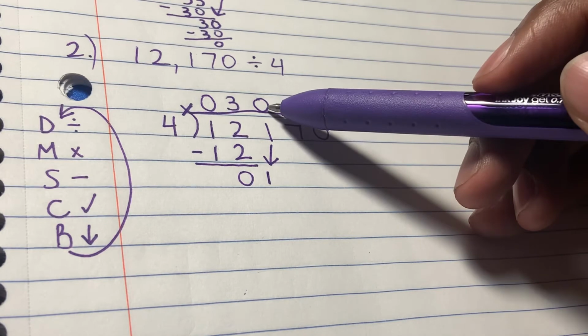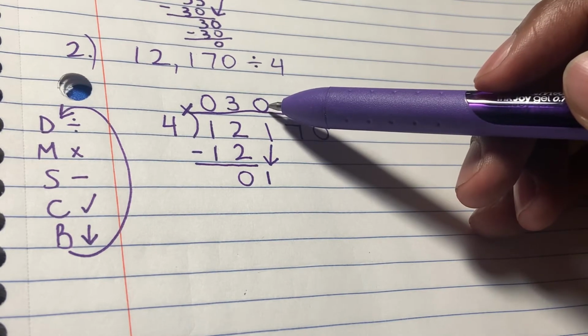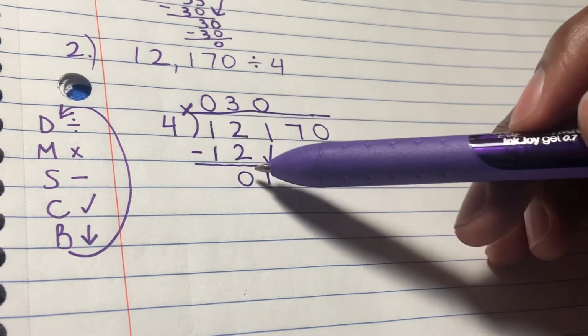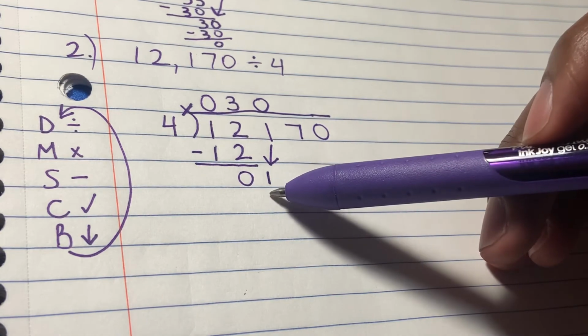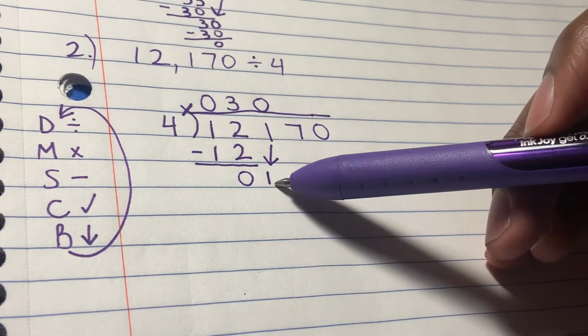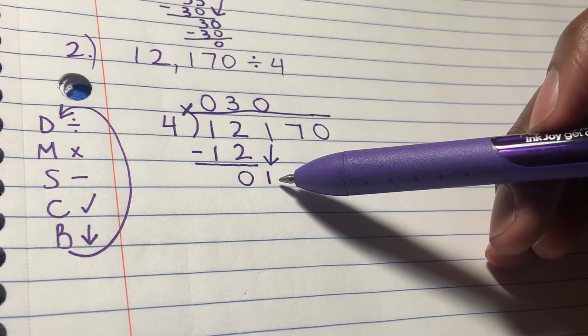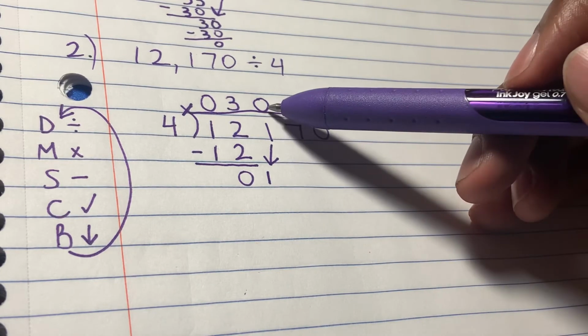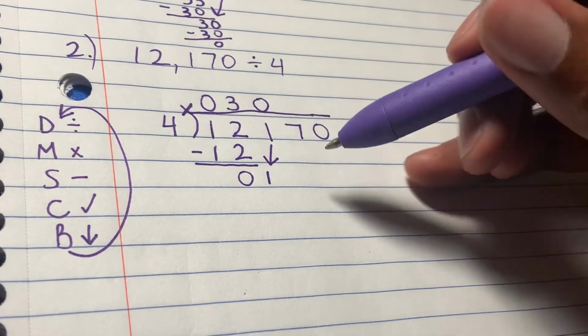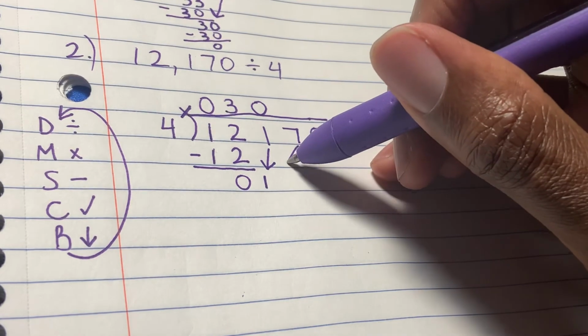Since this 0 is a placeholder, I could go 0 times 4 is 0, and then 1 minus 0 is 1, but notice something, I would get the same number I started with. So why bother doing that? It's extra work for no reason. So what you're gonna do is the minute you put a placeholder 0, you just bring down the next number right behind it.